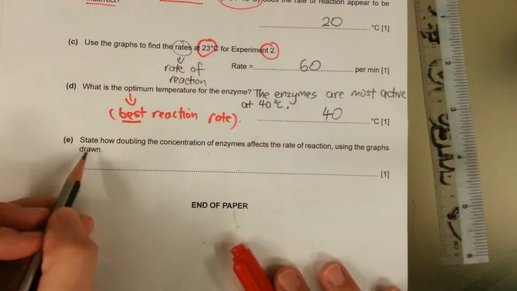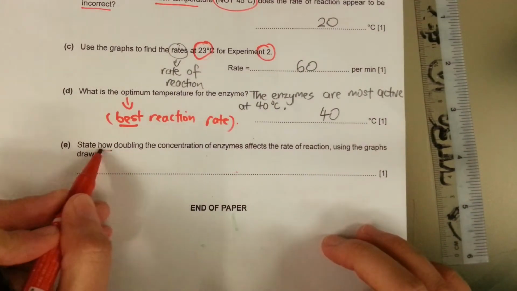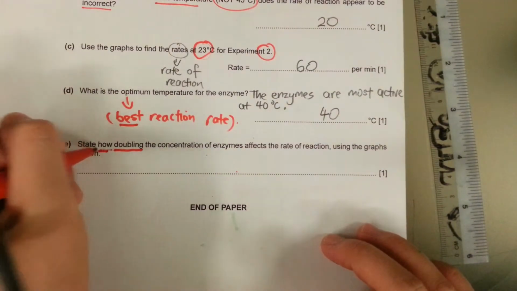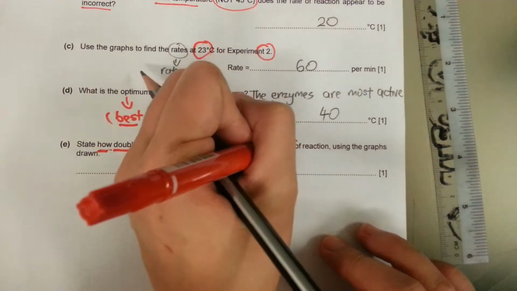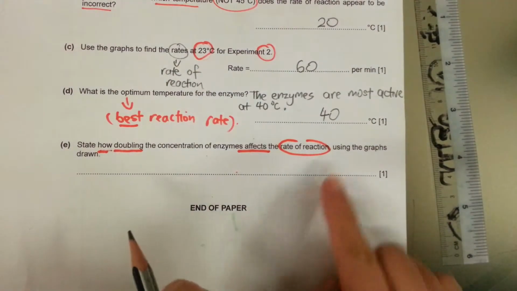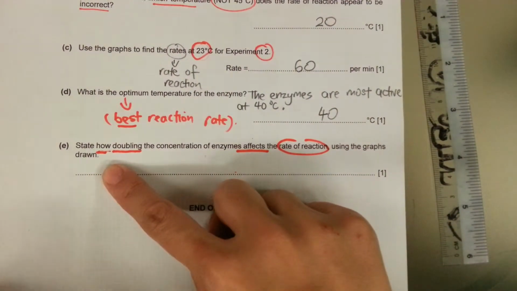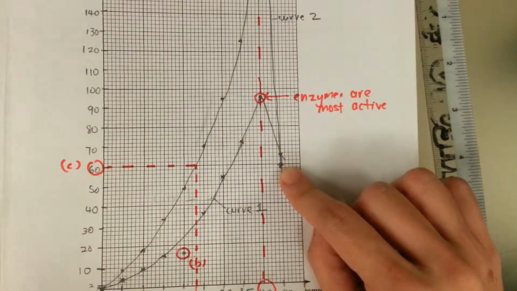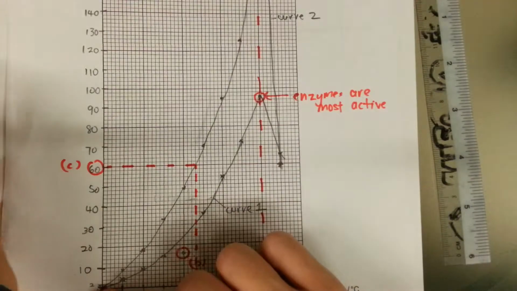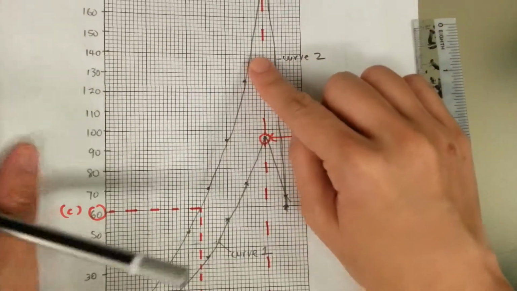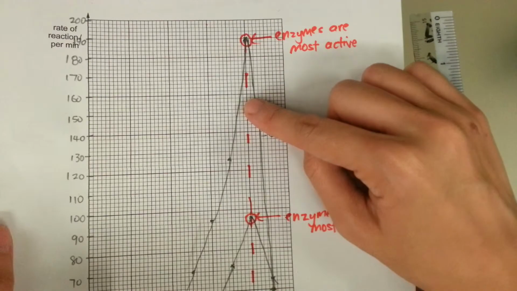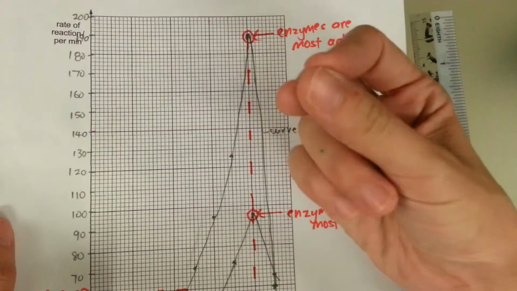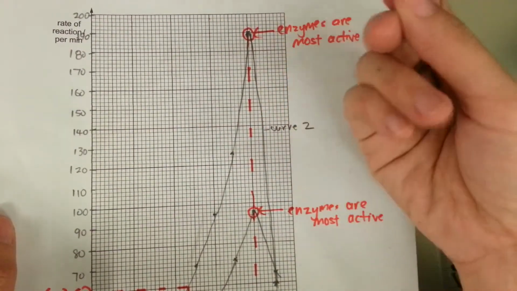Last question. State how, underline, doubling the concentration of enzyme affects the rate of reaction using the graphs drawn. Now, looking at the graph, the first curve has a certain amount of enzyme. The second curve is when the amount of enzyme doubles. That means the amount of enzyme increases twice. They use twice the amount.